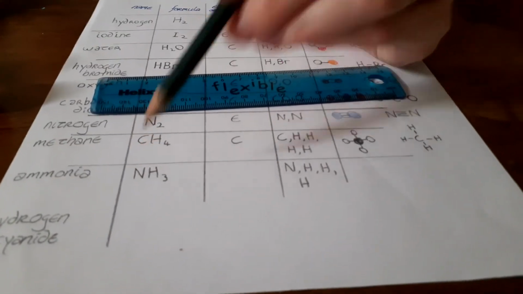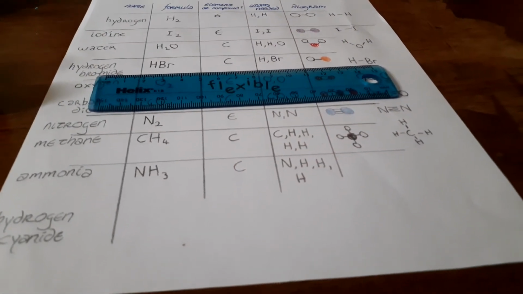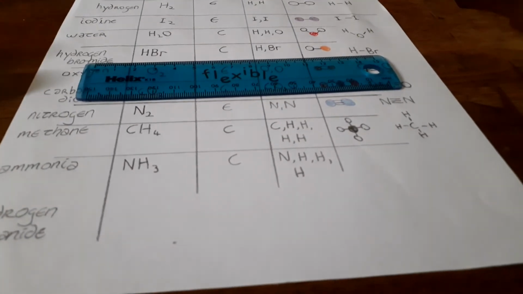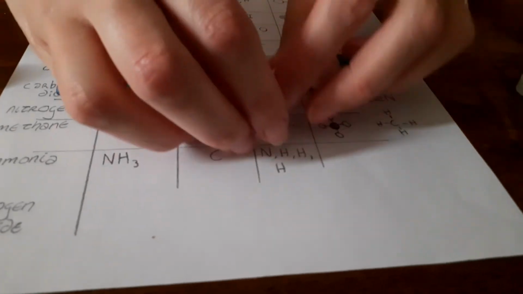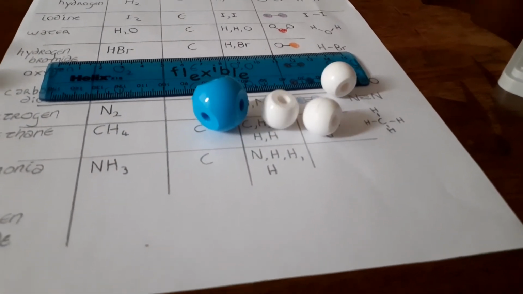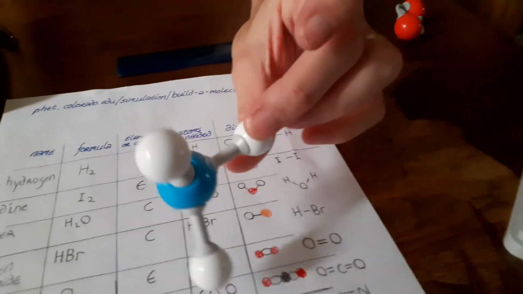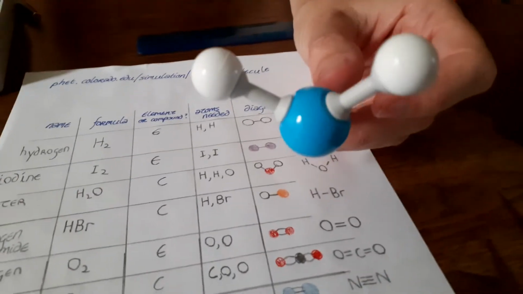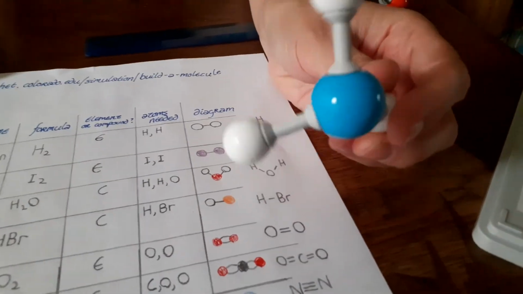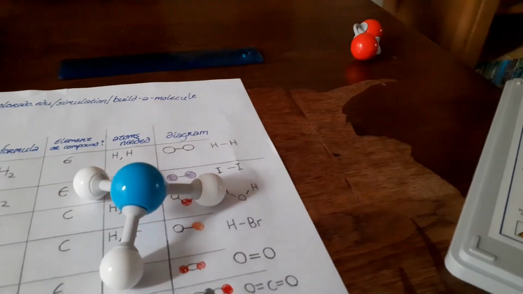Obviously, you've got more than one element there, so that means it's a compound. So, here we go. Let's see what it's going to look like when we've got all our bonds in. Ammonia. And this little molecule is what gives us the smell of wee. So we're really into our waste stuff now.